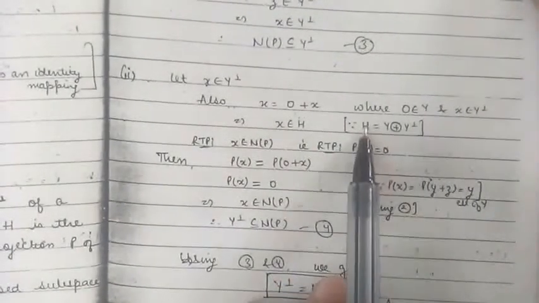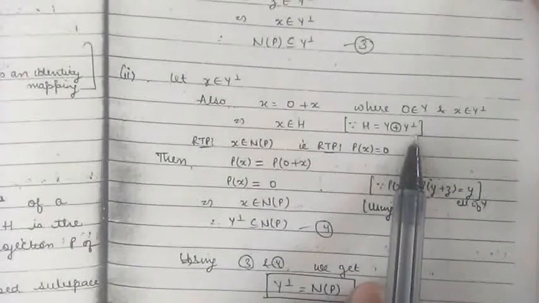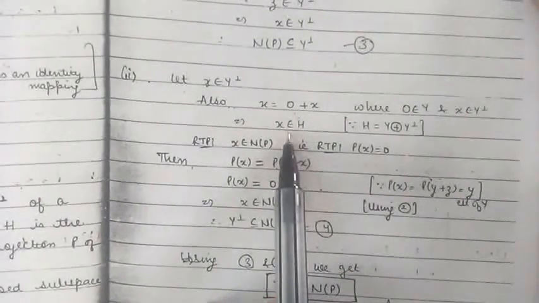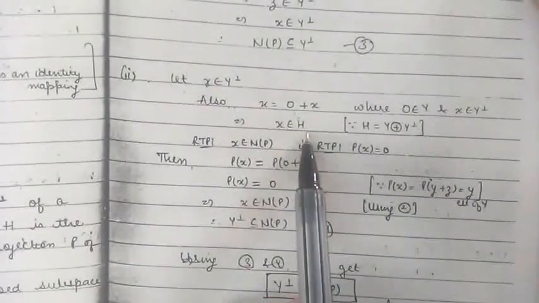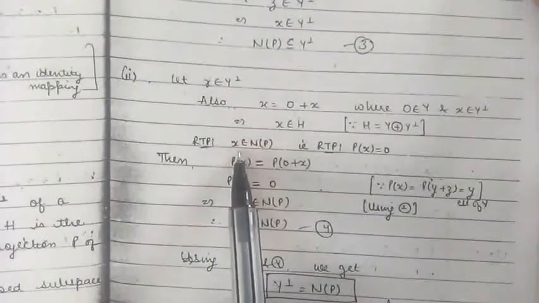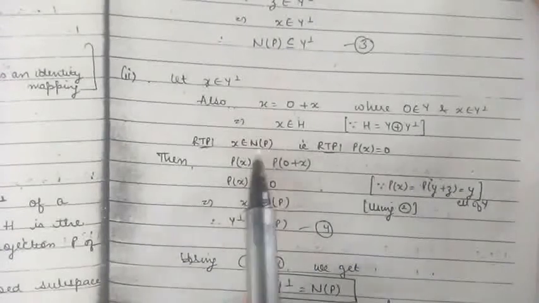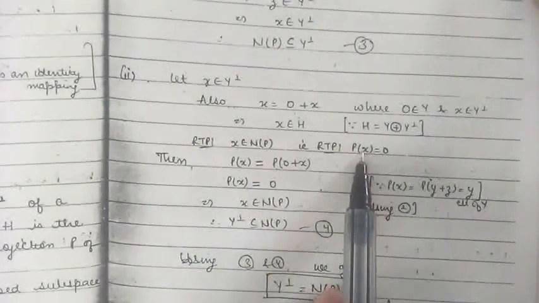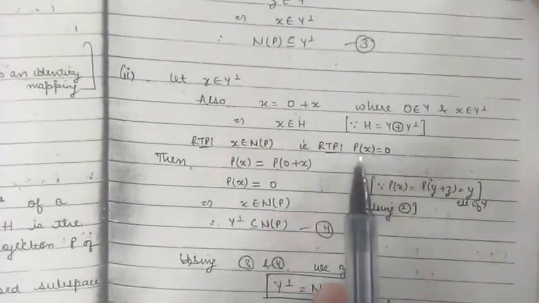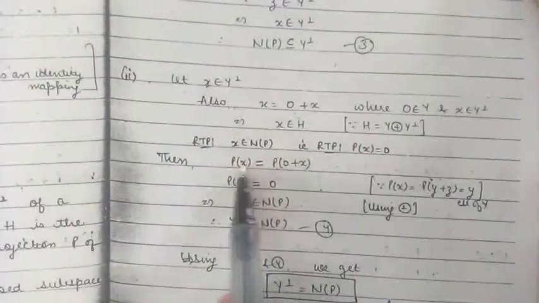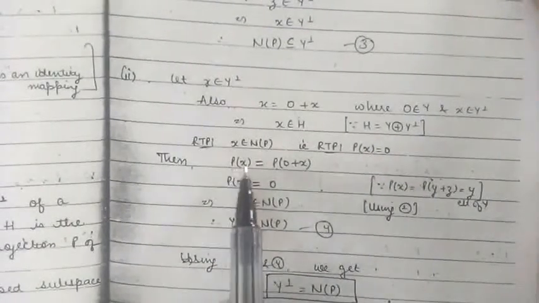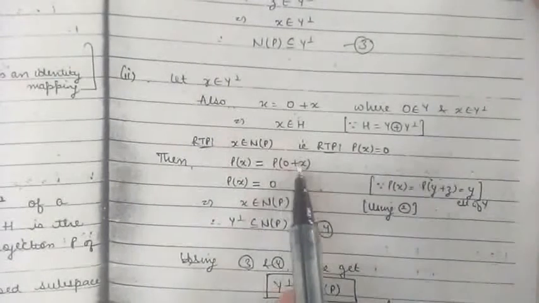Because H is the direct sum of Y and Y complement, X belongs to H. Now we have to prove that X belongs to null space of P, so we will have to prove that the image of X under the mapping P is 0. Let us find the image of X under P. X can be written as 0 plus X.